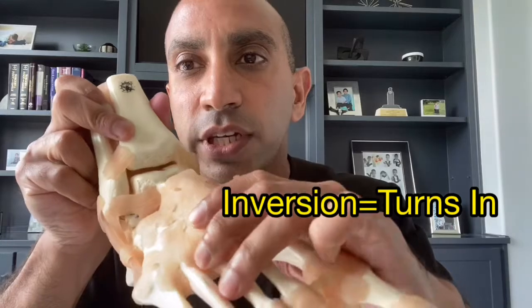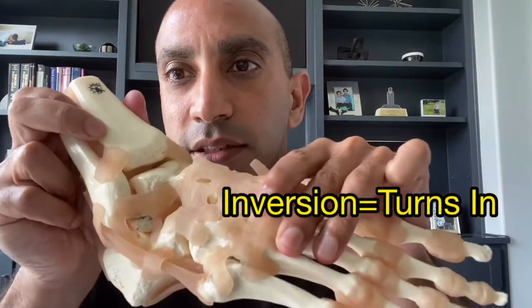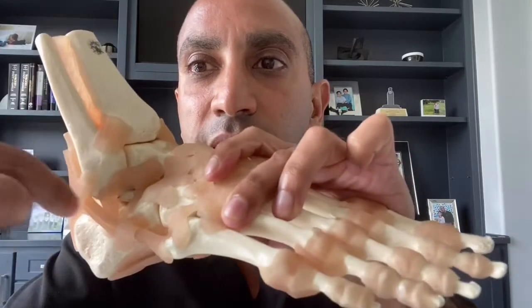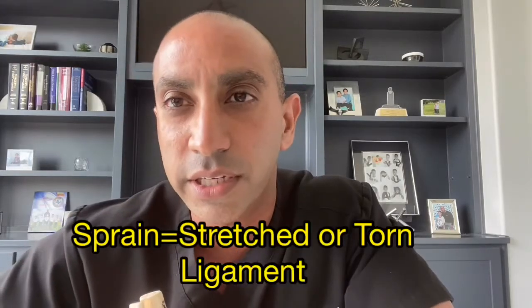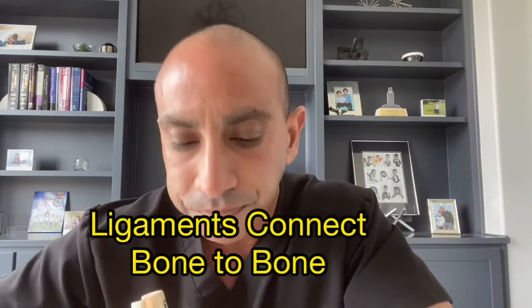So what happens is, most common is that the ankle inverts, or we turn it like that. So you can see when that happens, you can see how that ligament can get stretched, or if it keeps on going, those ligaments can get torn. So that's what an ankle sprain is. It's really stretching or tearing of the ligaments on the outside of the ankle.